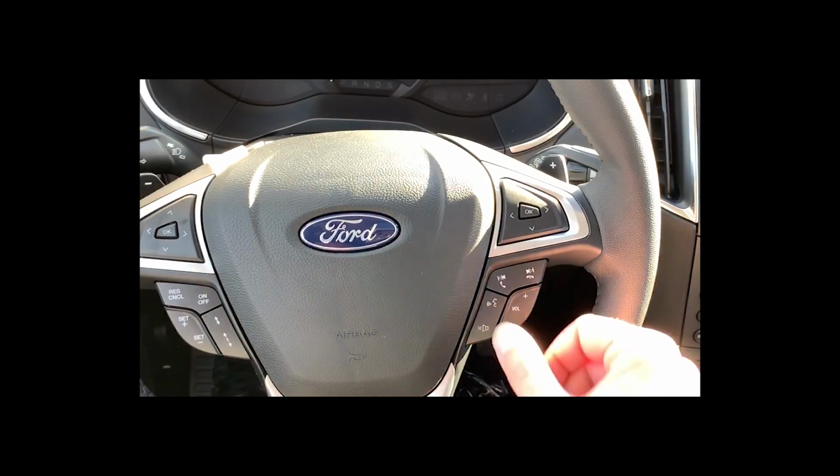When you'd like to search for the name of a place instead of its address, all you have to do is press that same easy button.